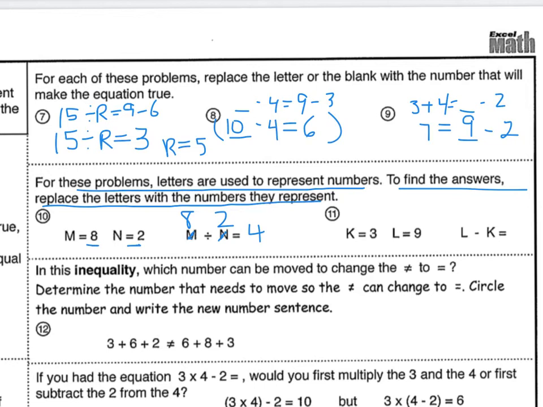All right, some kids get in a big hurry and they write a 3 for L and a 9 for K, but that's not what it says. K is equal to 3. You should put 3 here. And L is equal to 9. You should have put 9 there. So really what this problem is saying is 9 minus 3. 9 minus 3, of course, is equal to 6. All right, moving on to the next section.